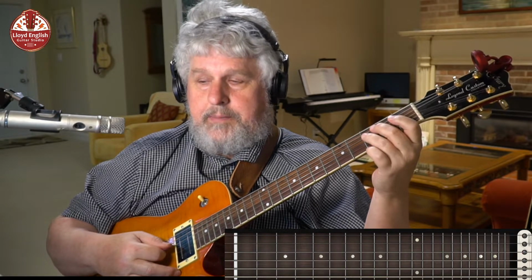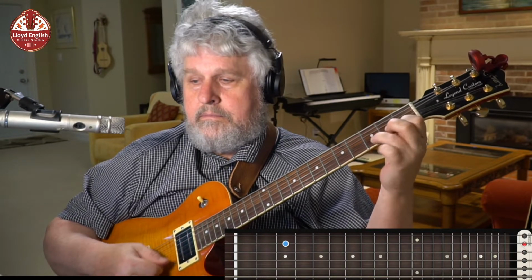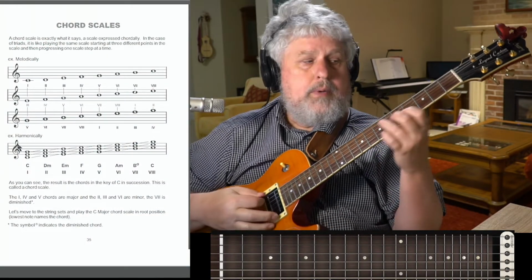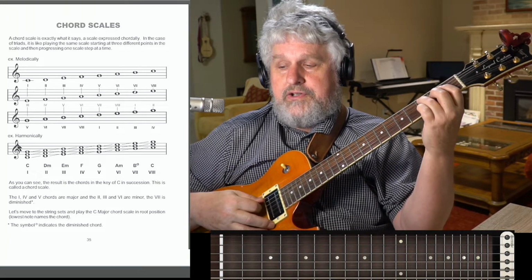Effectively, what is happening is it's like looking at three scales at the same time, each starting on a different point in the C major scale. So we would have the C major scale starting on C, the C major scale starting on E, and the C major scale starting on G. And then we're going to put them all together and play them harmonically. And that's what we have here in this bottom diagram, and I'm going to do that for you right now before we split these up into string sets.